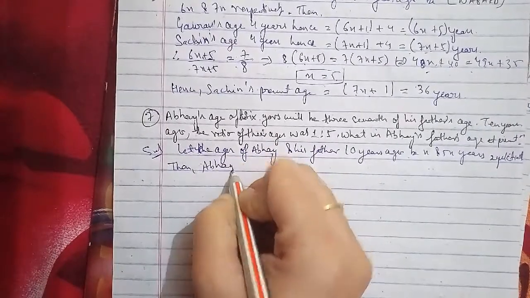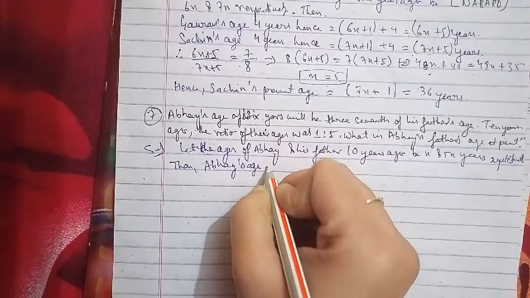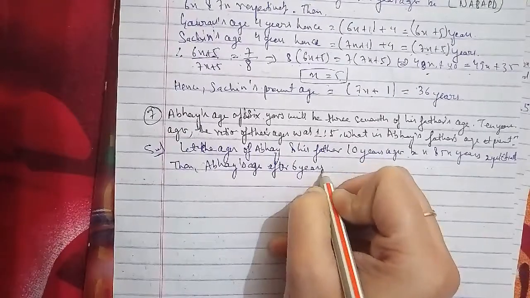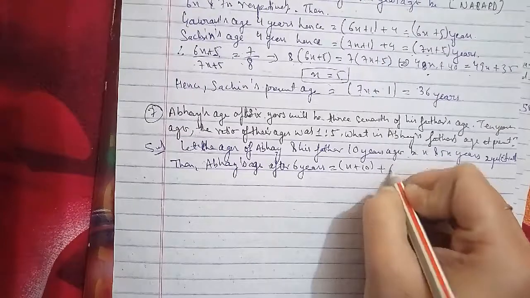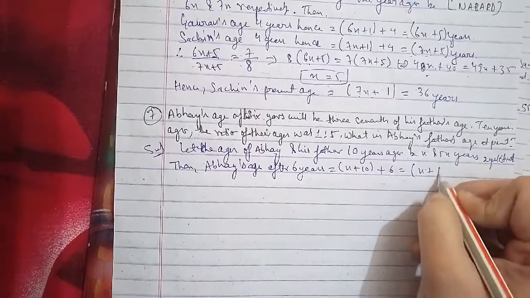So x plus 16 equals 3/7 of 5x plus 16. So 7 times x plus 16 equals 3 times 5x plus 16.